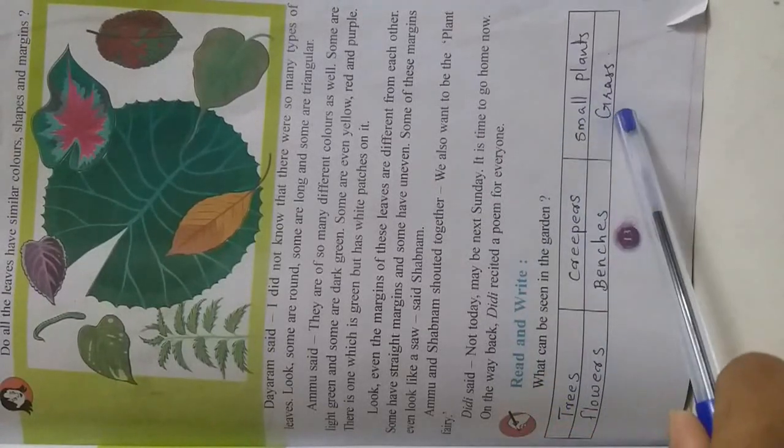Now, before we read the poem, we will see an exercise. Read and write what can be seen in the garden. Now, I have a set of answers over here, but I suggest you to write your own answers, and when you can't come up with them, you can use this as help. Some things which we see in our garden are trees, creepers, small plants, grass, benches, and flowers. Now, I suggest you all to do this as a homework and compare your answers with this and see whether any of them match.